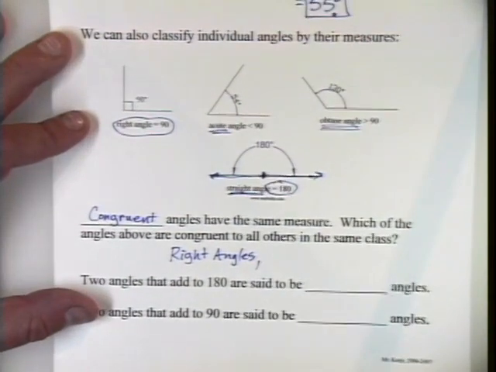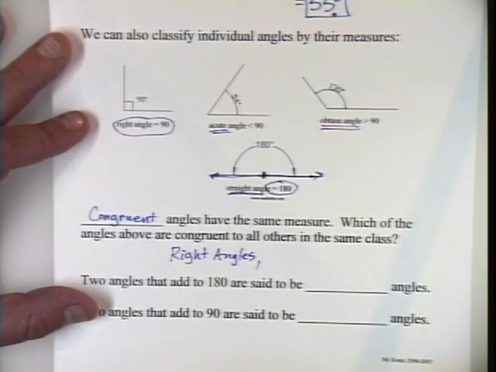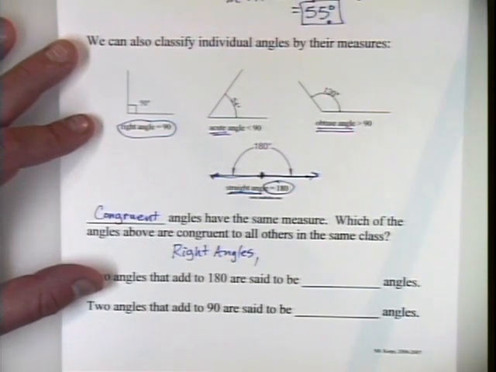What about acute angles? Are all acute angles congruent to all other acute angles? Well, not necessarily. And in math, if it's not necessarily true or not always true, we say it's false. For instance, I can give you a 54-degree angle, which is acute, and I can give you a 60-degree angle, which is also acute. They're not the same measure, so not all acute angles are congruent. Same argument with obtuse. I can give you 2 angles greater than 90, like 130 and 131. They're not congruent.